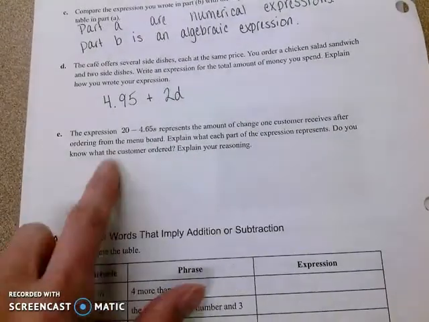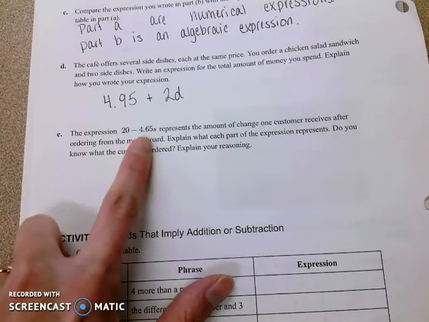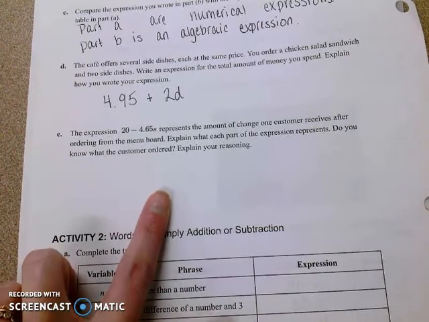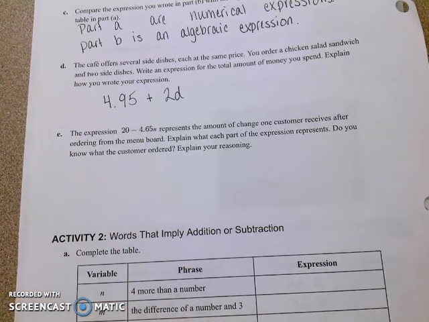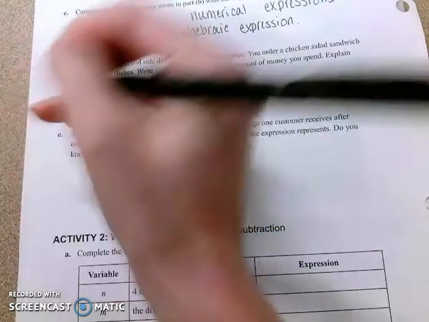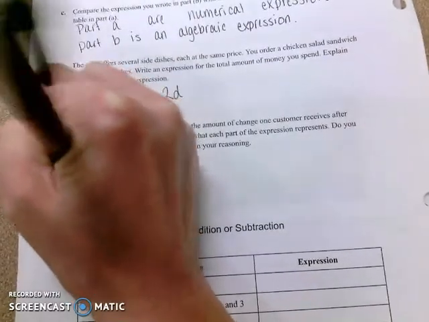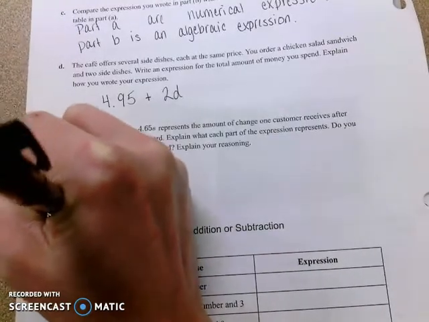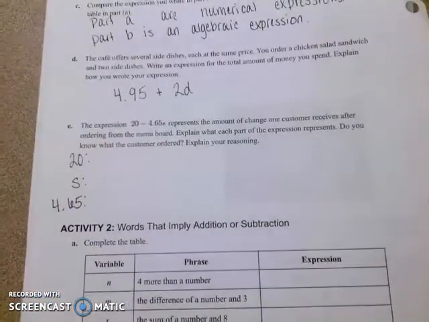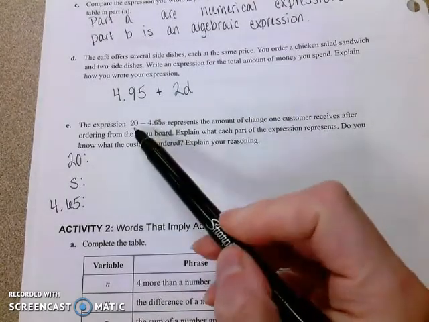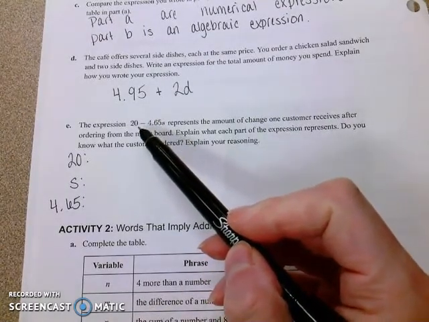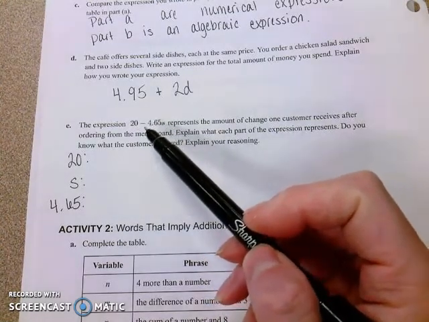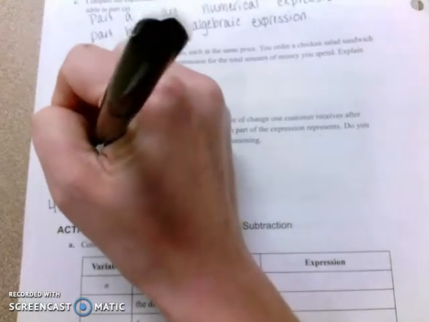So now we have this expression, 20 minus 4.65S. This represents the amount of change a customer receives after ordering from the menu board. We're going to explain what each of these items represents. We'll start with the 20, then we'll look at the S, and then the 4.65. So the 20: we know that this means the customer must have paid $20. They pay $20 and then subtract what it costs. So the customer paid $20. That's what that would mean here.